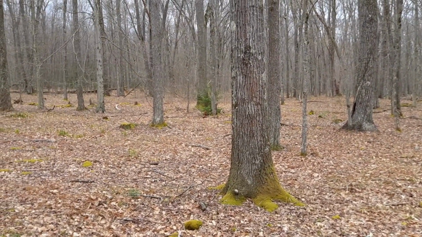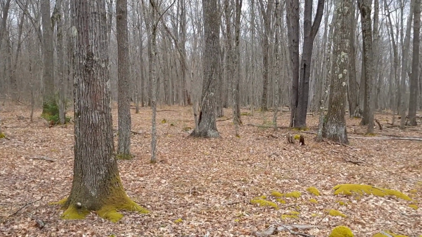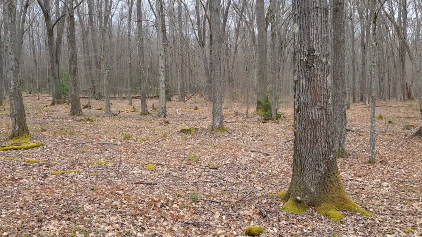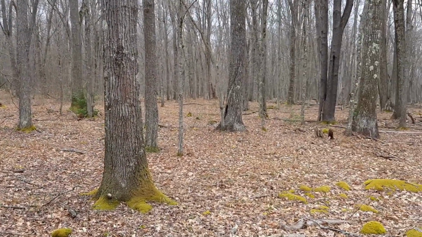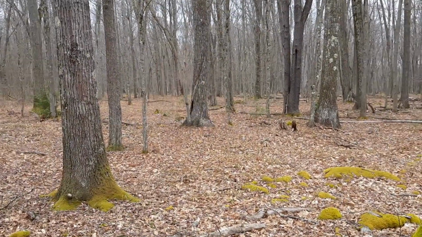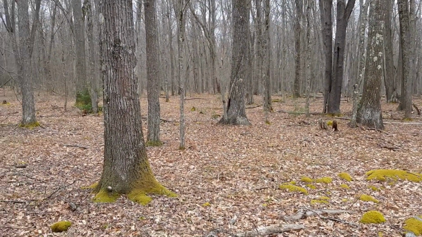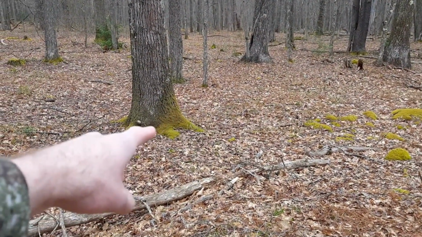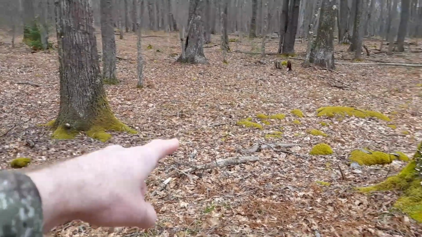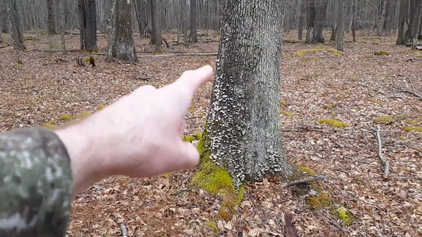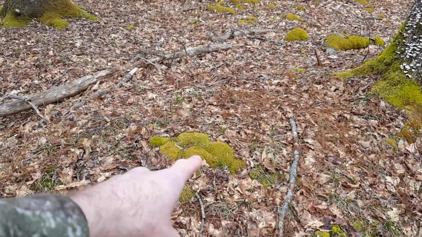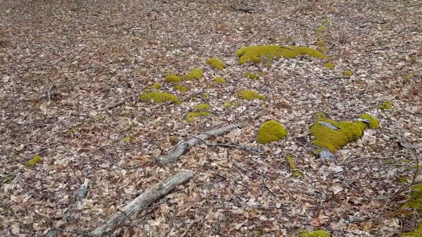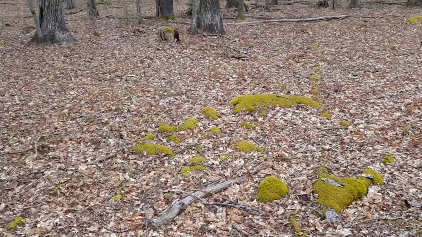Because hardwood forests and hardwood trees, they don't like very wet conditions. They can survive in wet conditions, but generally speaking, they like drier conditions or semi-wet conditions. You can actually see this area must get wet at times because we have some moss here on the bottom of these oaks. You can see we even have some fungi here, a lot of moss on the ground. So these are some indicators to look for. So this area probably gets a little bit wet after some rain.